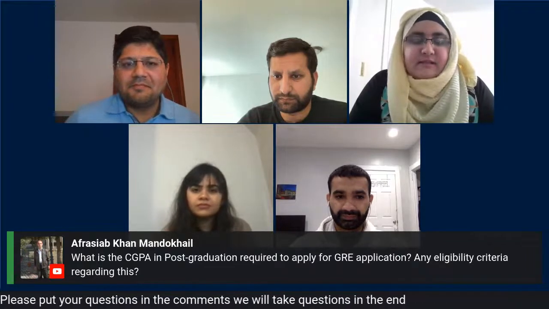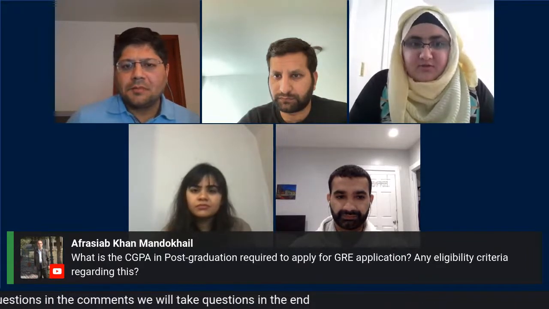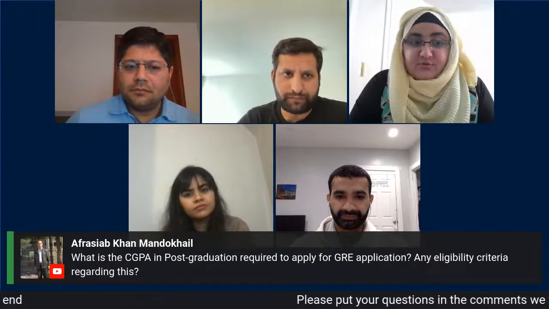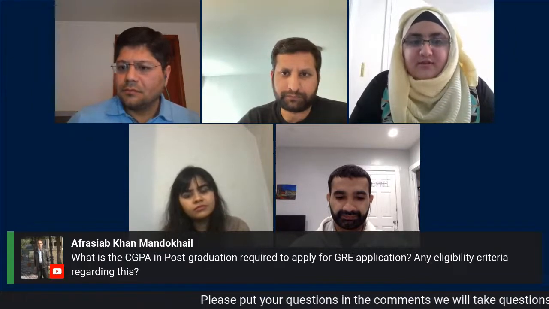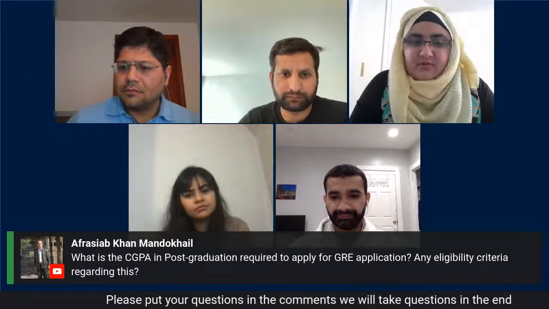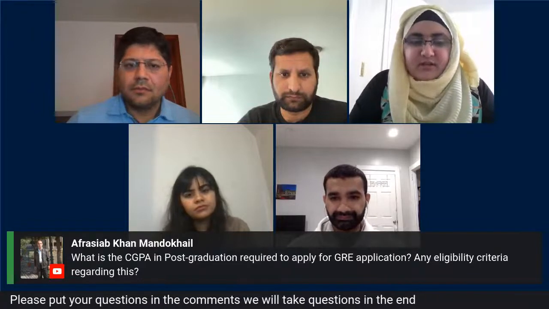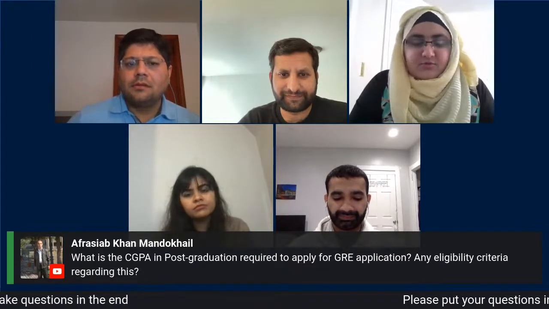Just apply in any case. If you have a low CGPA, then make sure the other aspects of your application are strong. That's what we recommend: if one aspect of the application is weak, make sure the other aspects are strong enough to get yourself considered. But CGPA is not at all related to the GRE. The GRE is a standardized test that has no relation to your CGPA or your degree at all.